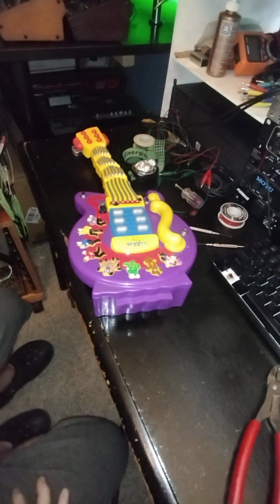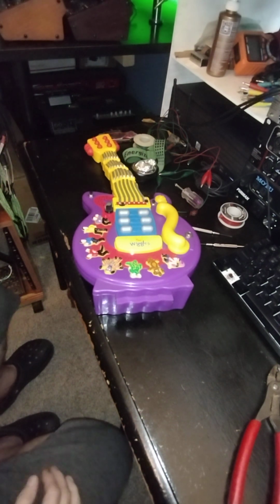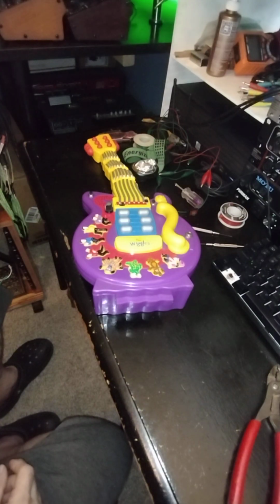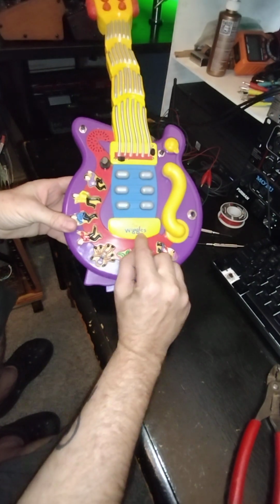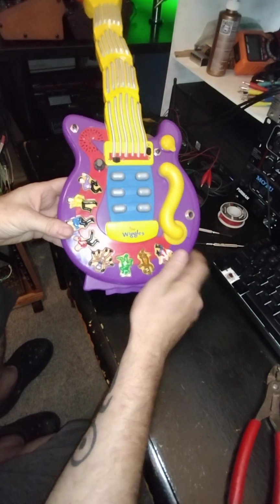And there you have it. That is the new and improved version. I still haven't quite given it a name, but I've been thinking Wiggler Mangler. The Wiggler Mangler. And I was considering changing this to Wiggler and then writing Mangler down there.